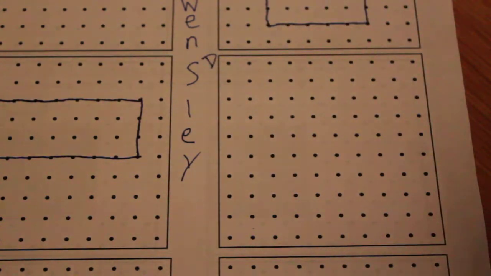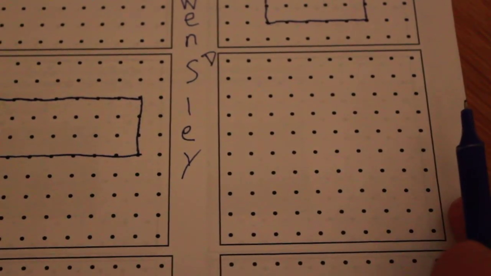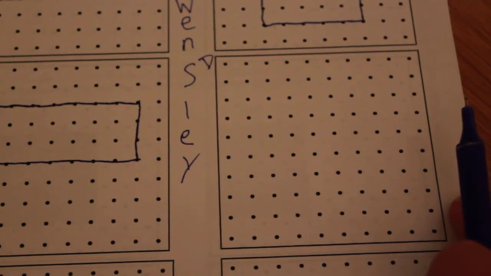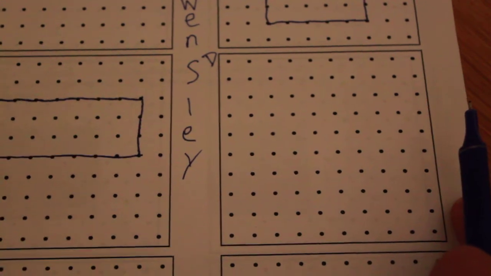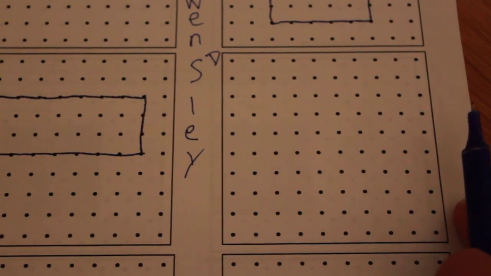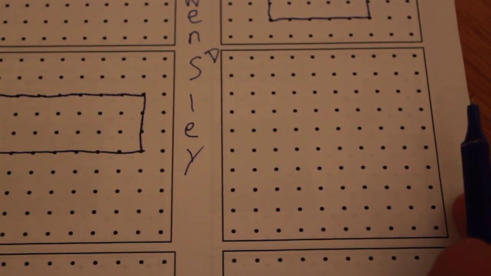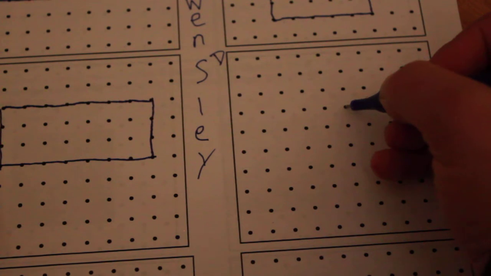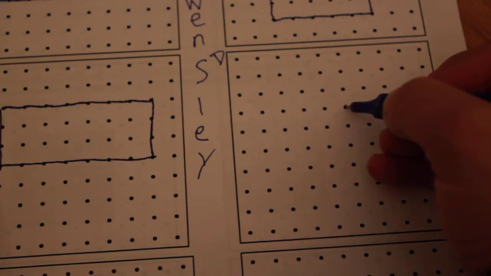D. Form a quadrilateral with four congruent sides that is not a square. This one might be a little bit trickier for you. But we have four sides that are going to all be the same length, but it is not going to be a square. So I'm going to choose a point towards the middle, and I'm going to try to create one.